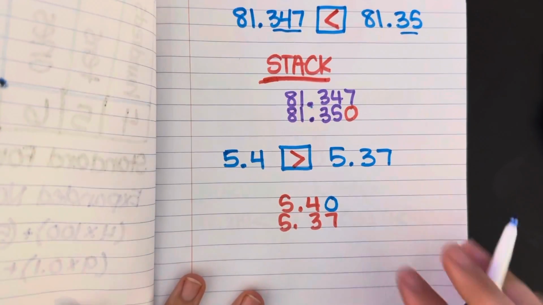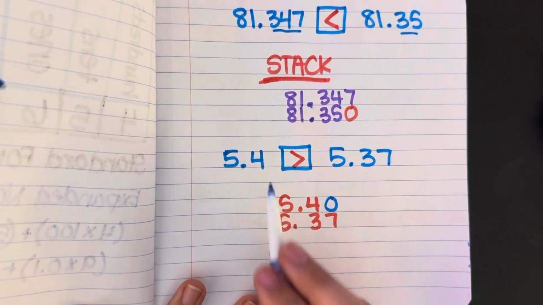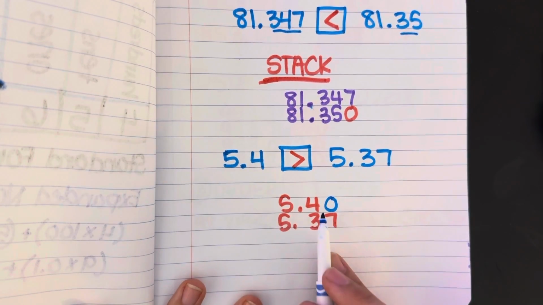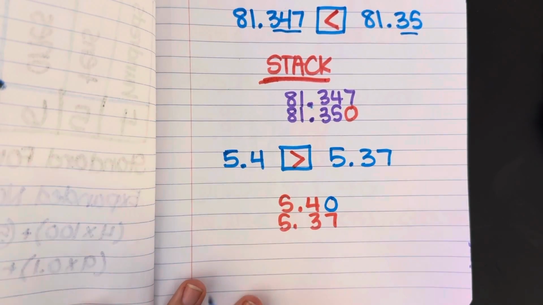So I can tell that 350 is actually greater than 347. Okay, same thing down here. Their brains are going to try to trick them. 4 is less than 37, but this really represents 40, which is actually bigger than 37.